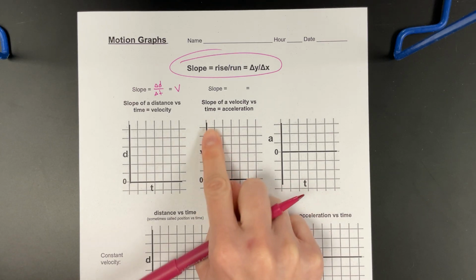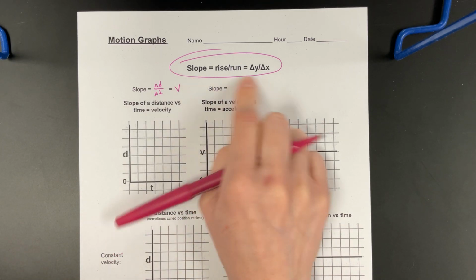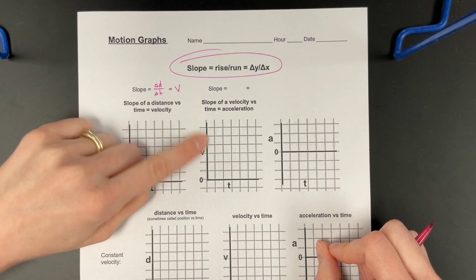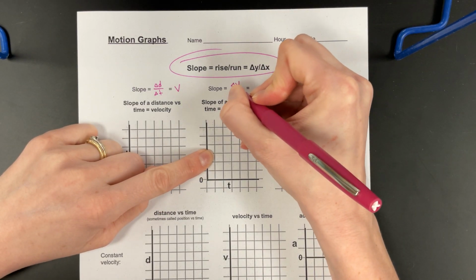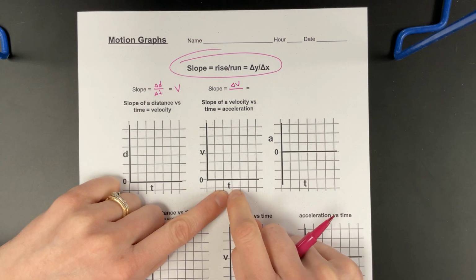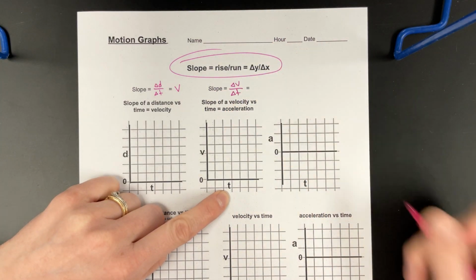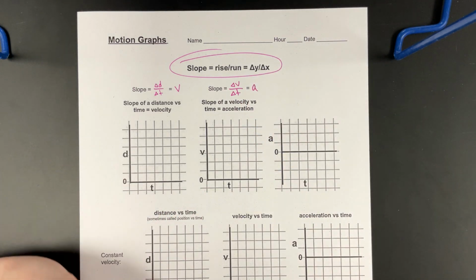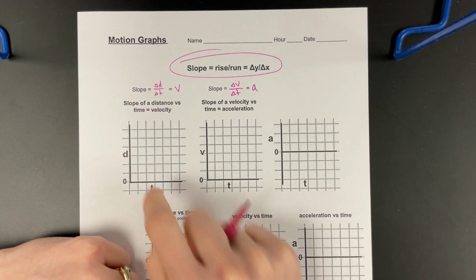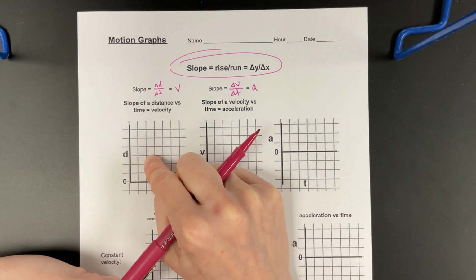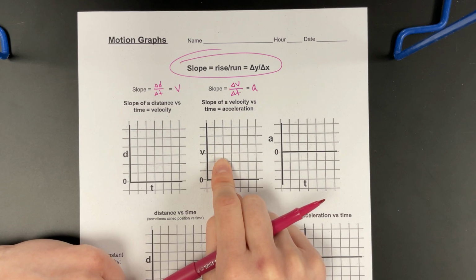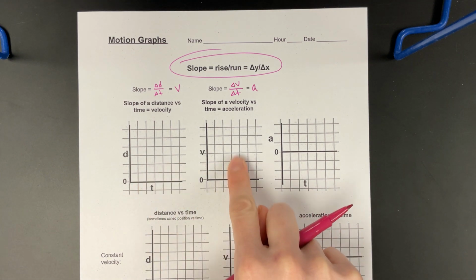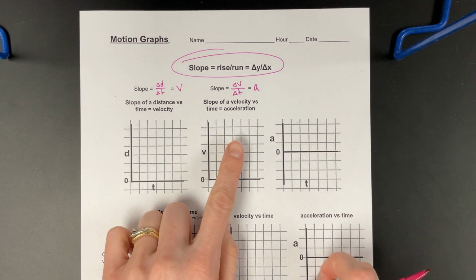What about a velocity versus time graph? If slope is rise over run, or change in y over change in x, what's the y on a velocity graph? It's velocity. So change in velocity over change in x, what's our x? It's time. What is change in velocity over how much time that takes? That's acceleration. Which means whatever the slope of a distance graph is going to tell us our velocity, and whatever the slope of a velocity graph is going to tell us our acceleration. So each one of these is going to inform the next. You could also kind of work backwards too.